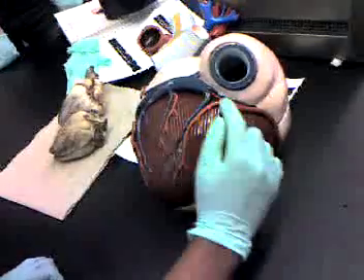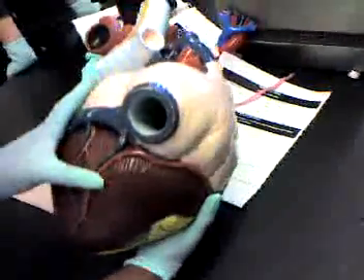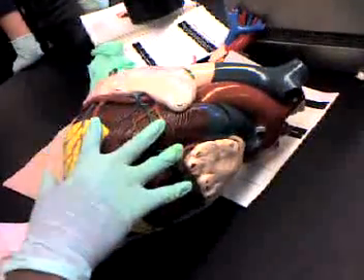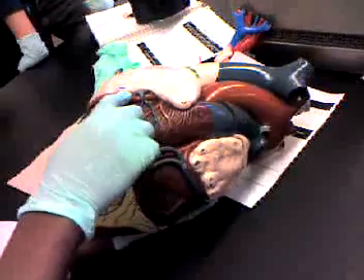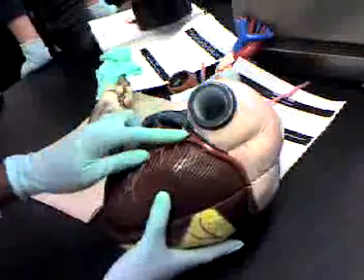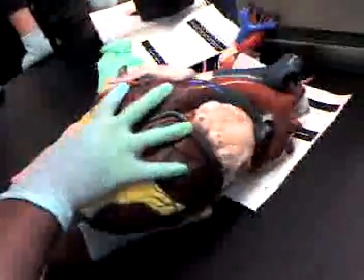And that's a branch of the right coronary artery. So if it's on the back, you get the posterior interventricular artery, and if you're on the front, you've got the marginal artery, and they both come off of the right coronary artery. Okay, so right coronary artery gives off the marginal artery and the posterior interventricular artery, and then which one is this?